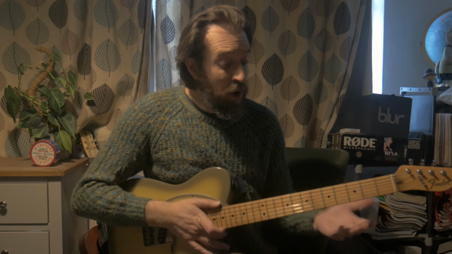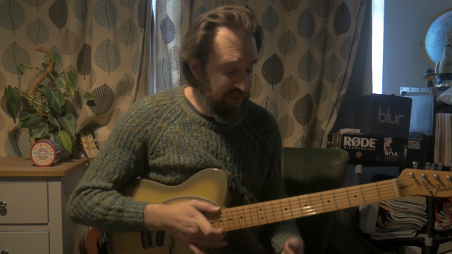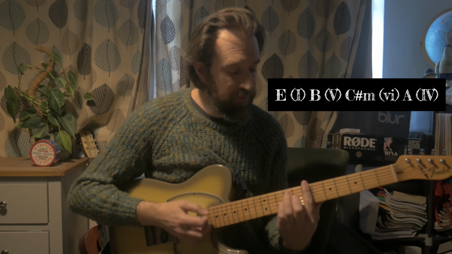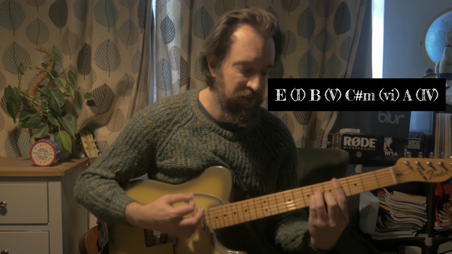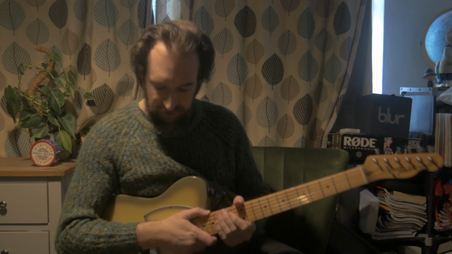What's happening? We're in the key of E major. So if we were doing a 1-5-6-4, that would give us the following chords. E, B major, C sharp minor, A major. But if you listen again, you'll notice there is a little bit of a twist on that.